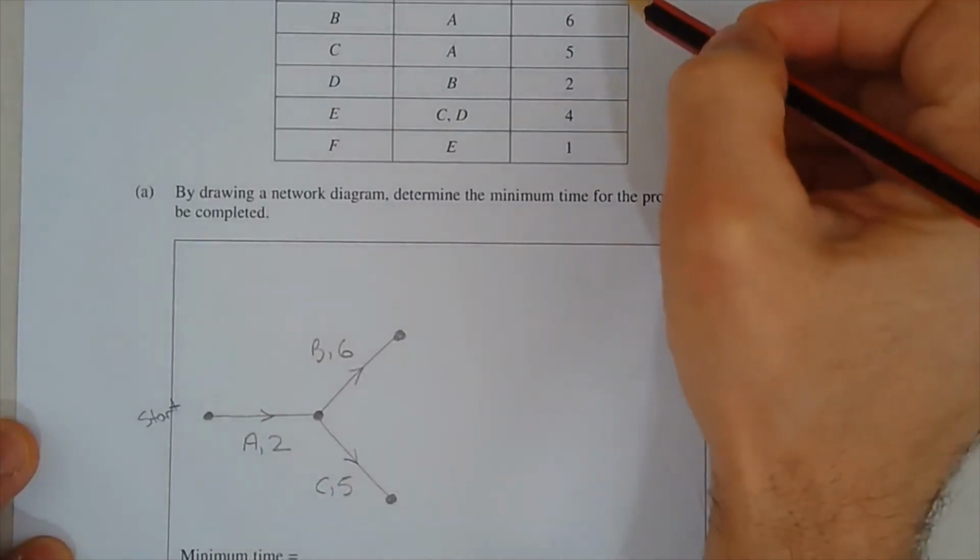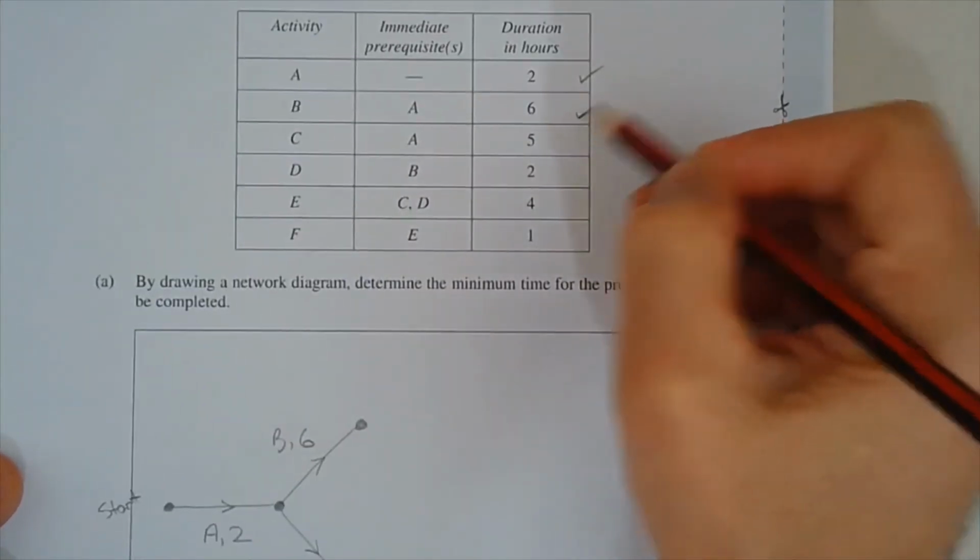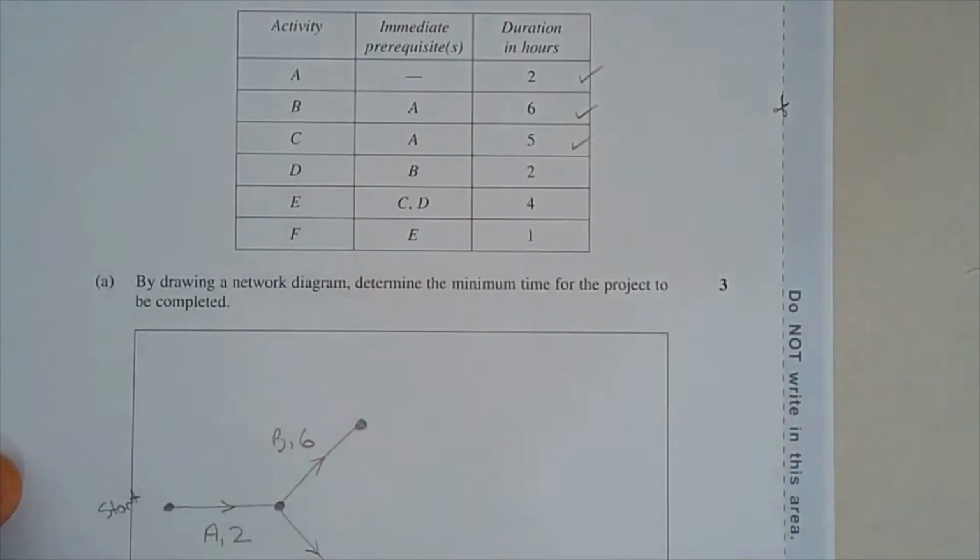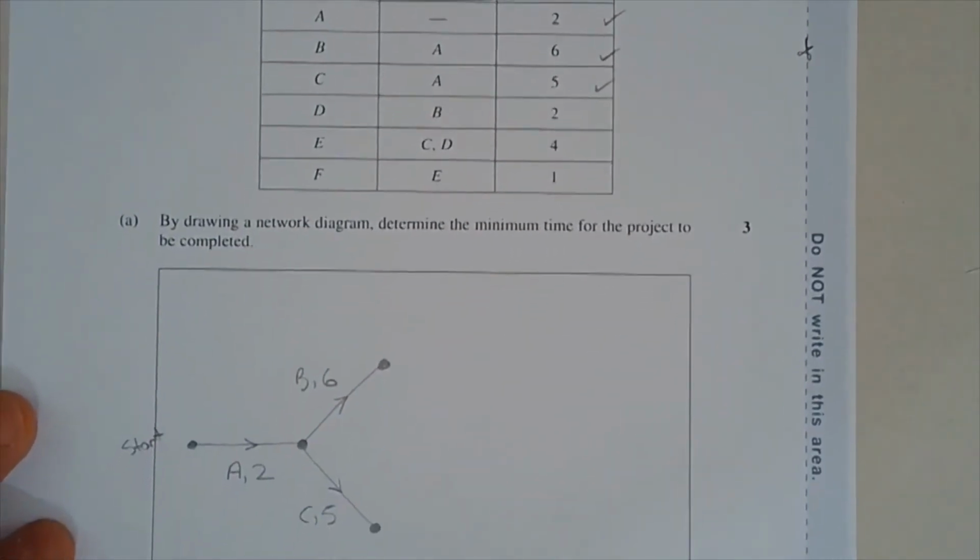Now, as we do those, I'd like to sometimes tick these off to say, yep, I've now got them accounted for in the diagram.